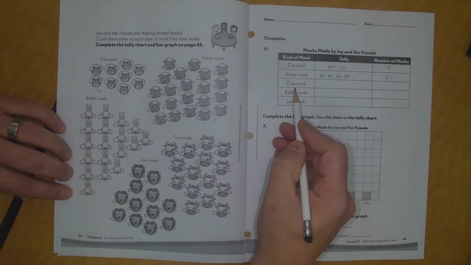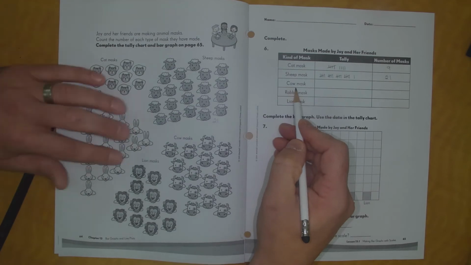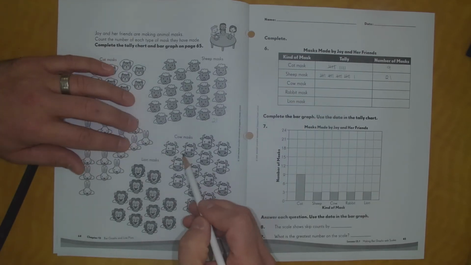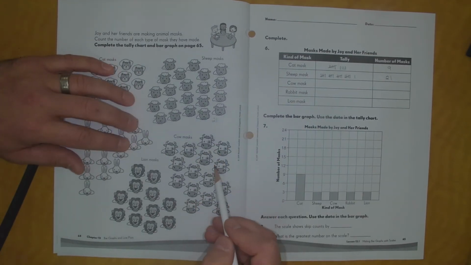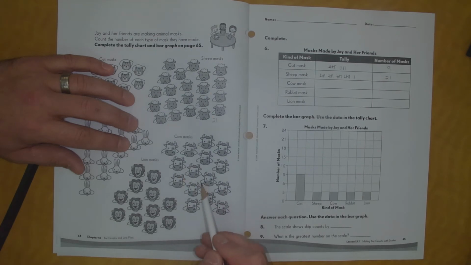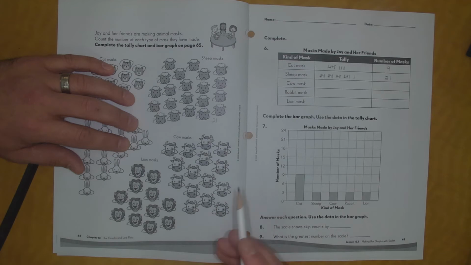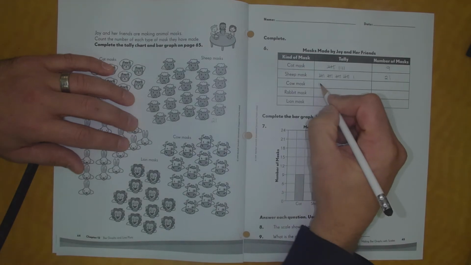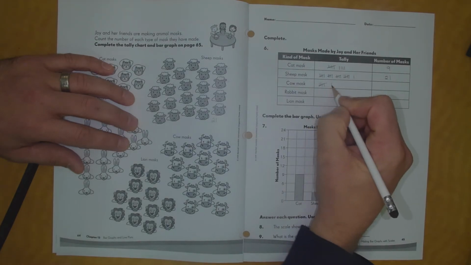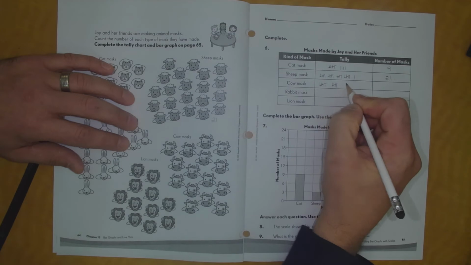Cow masks come next in my data collection. So 1, 2, 3, 4, 5, 6, 7, 8, 9, 10, 11, 12, 13, 14, 15. I've got 15 cow masks. So go ahead and write in your 15 tallies.